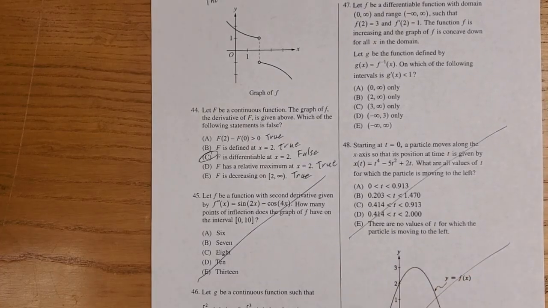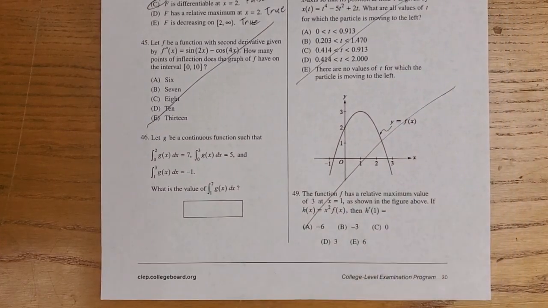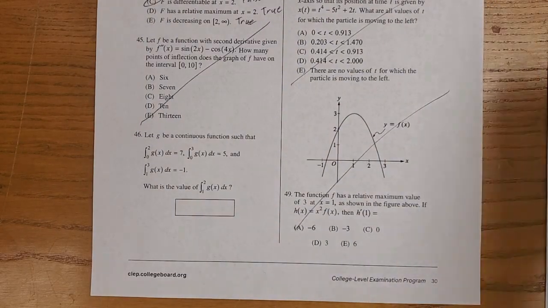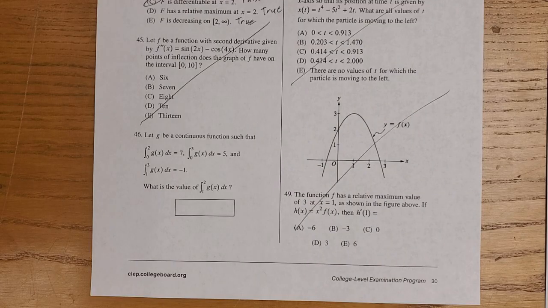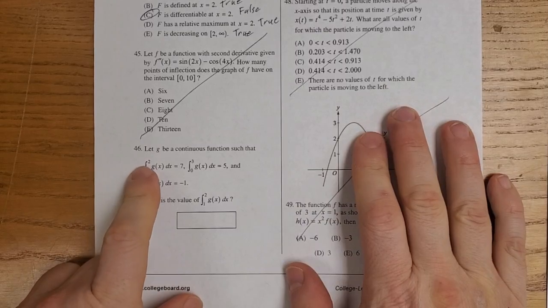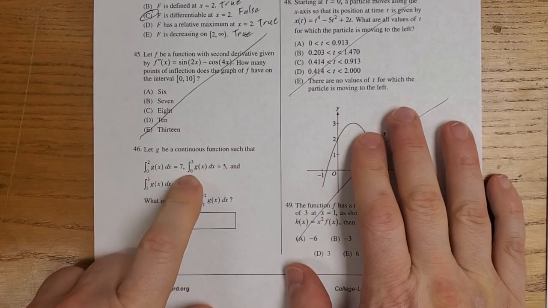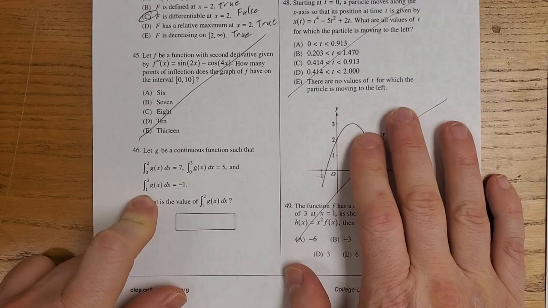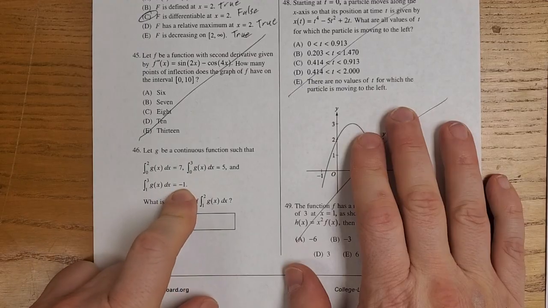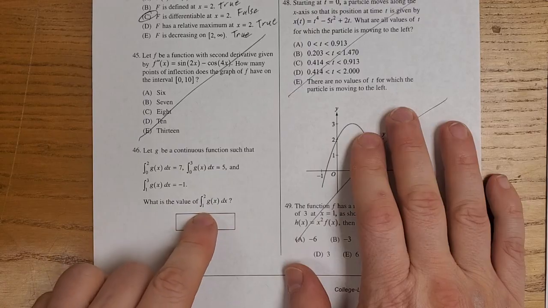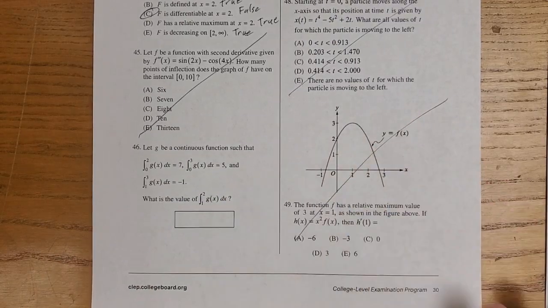We are going to pick up where we left off, which was, we just did 44, 45 we've done before. Here we are at 46. So g is a continuous function such that the definite integral from 0 to 2 is 7, the definite integral from 0 to 3 is 5, and the definite integral from 1 to 3 is -1. So from all that, what is the definite integral of the function from 1 to 2?